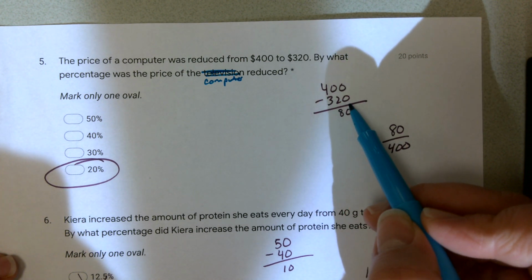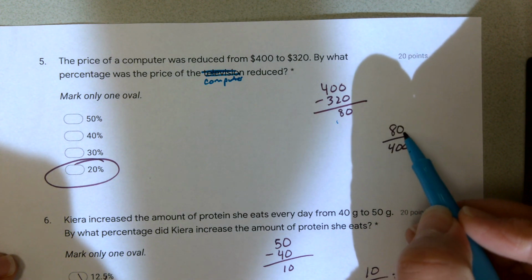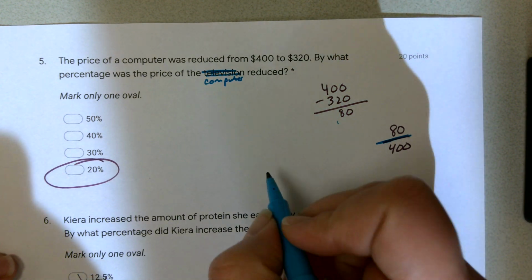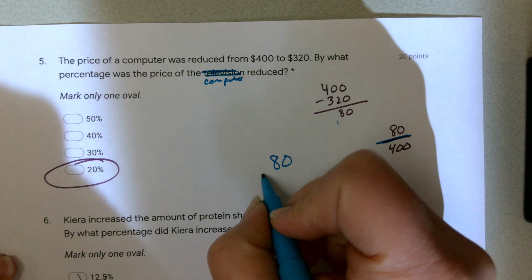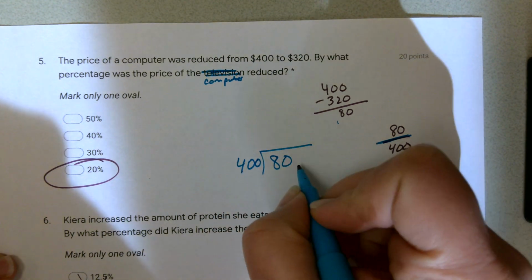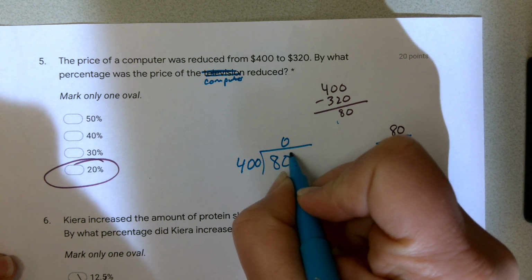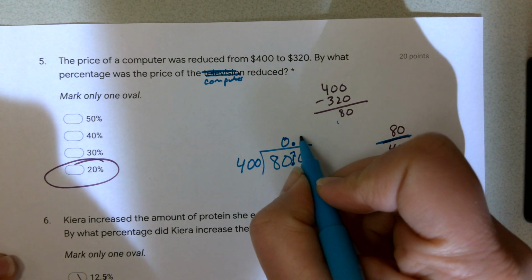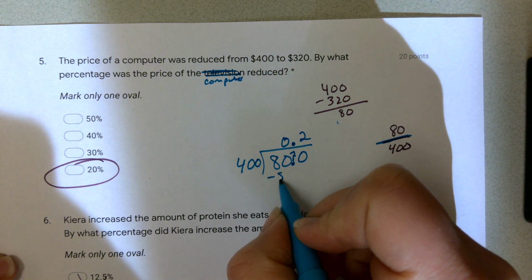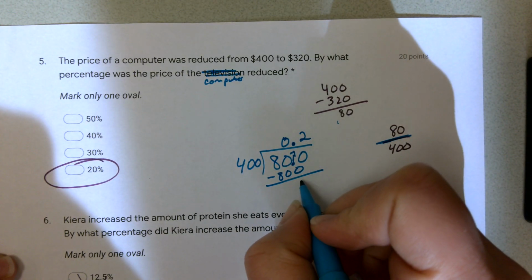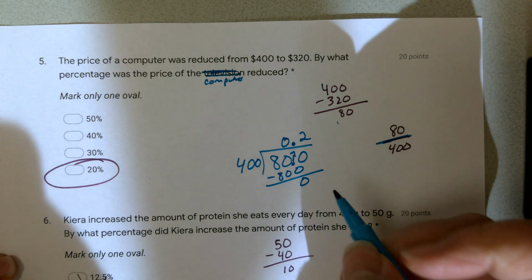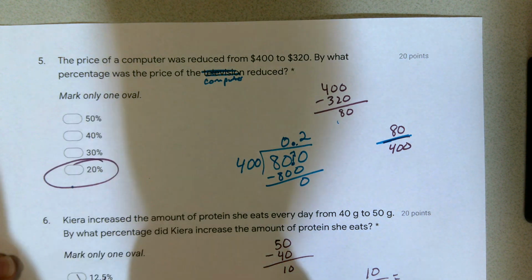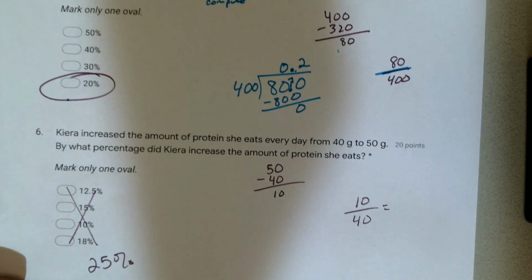And 400 minus 320 is 80. And then I take my difference divided by the original amount, which was 400. So you're going to set this up 80 divided by 400. That's 0 times. I need to add a decimal point, 0. 400 times 2 is 800. I don't even need to work that one out, and I have 0 left over. Again, from a decimal to a percentage, 2 places to the right, that's 20%, and that's how you do that.